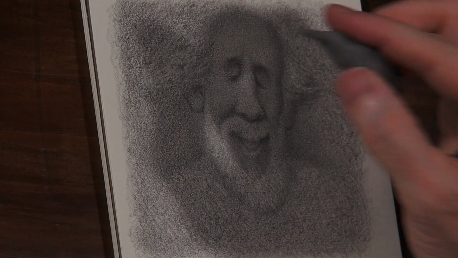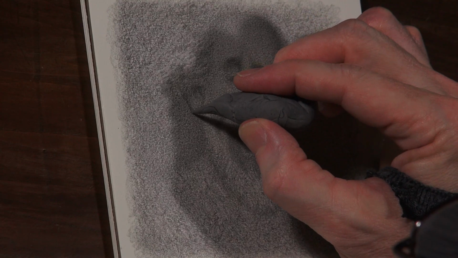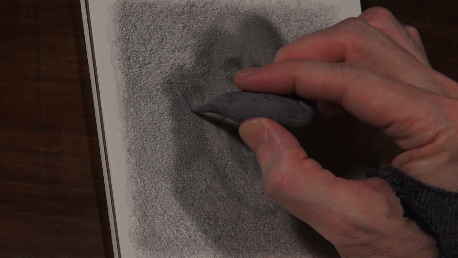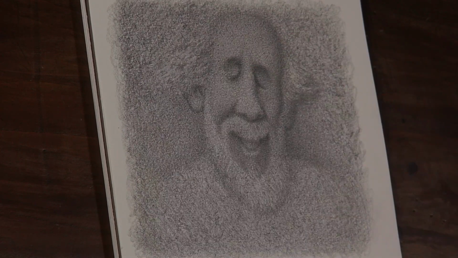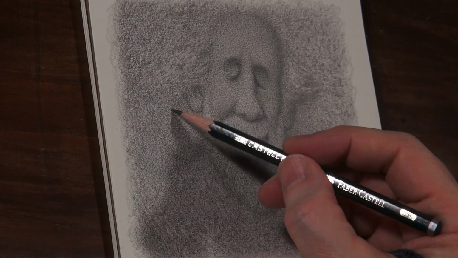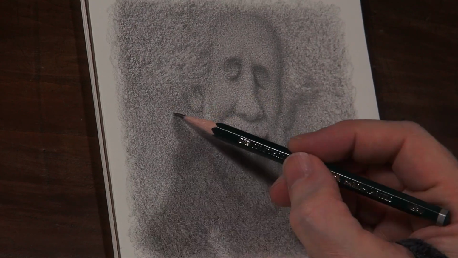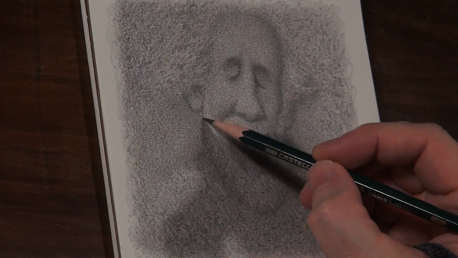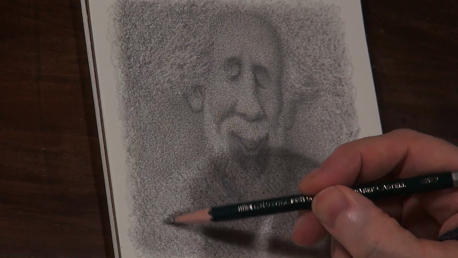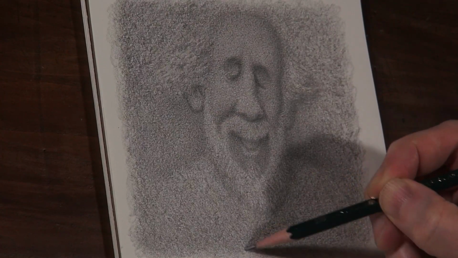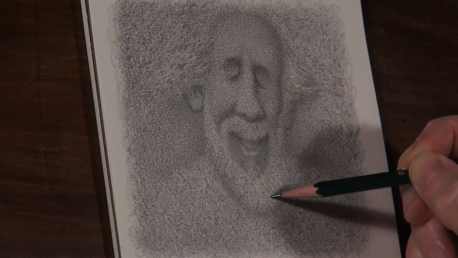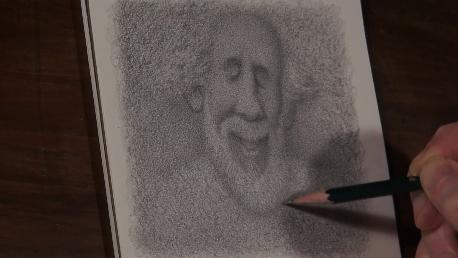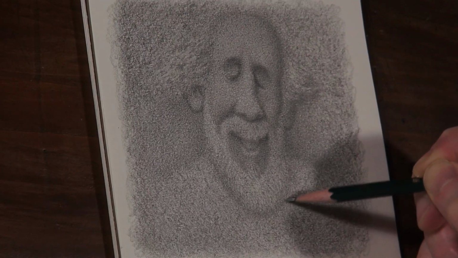Well, sorry. A couple little things I need to do. Clean up that edge just a little bit for the ear. Just want to give a little more volume to his beard here.